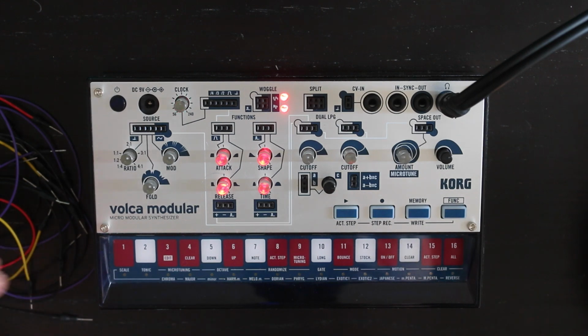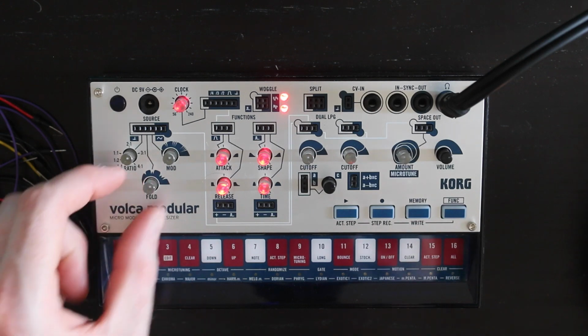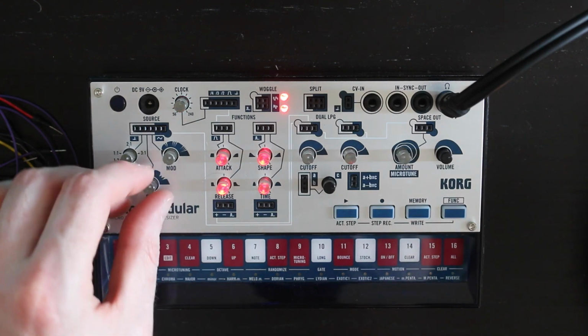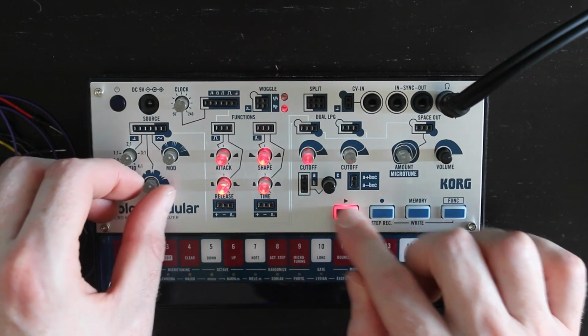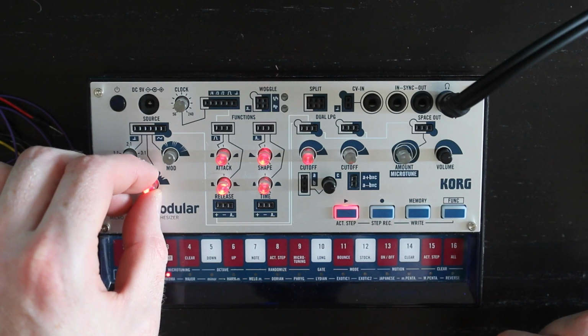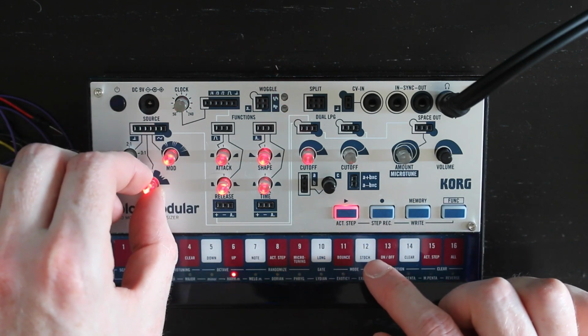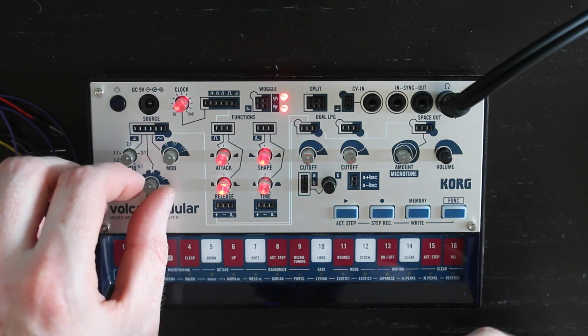So the output signal is then passed through a wave folder circuit controlled by this fold knob, which inverts the wave shape at certain thresholds in order to further increase the harmonic content. So we can have a listen to that. And you can definitely hear that metallic sound they're talking about.